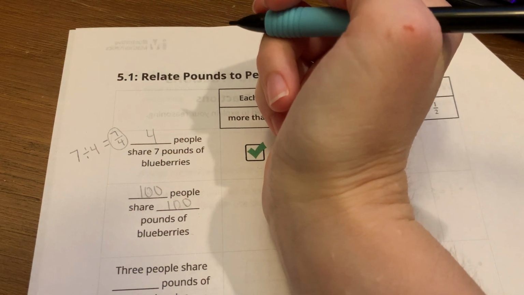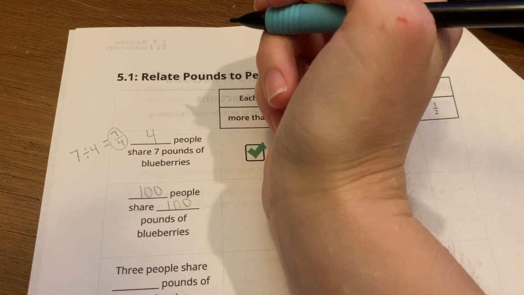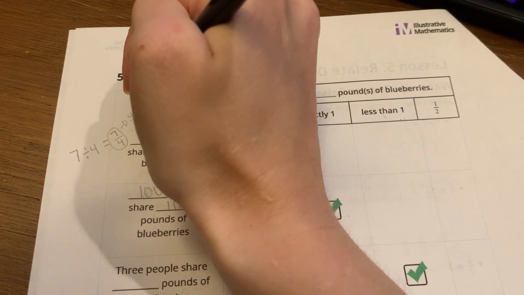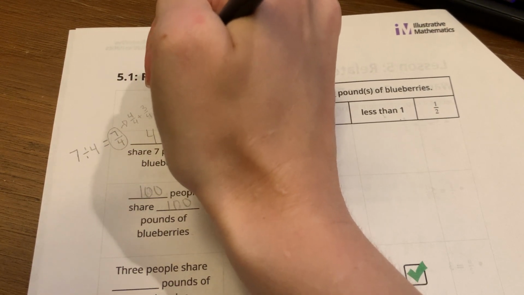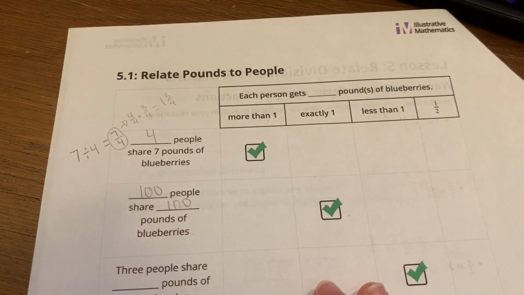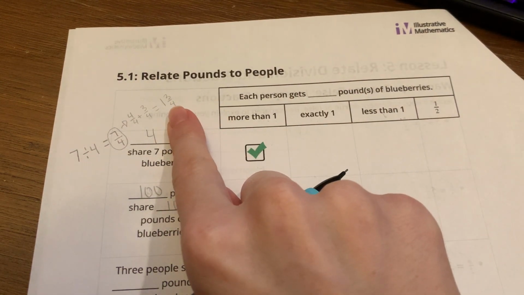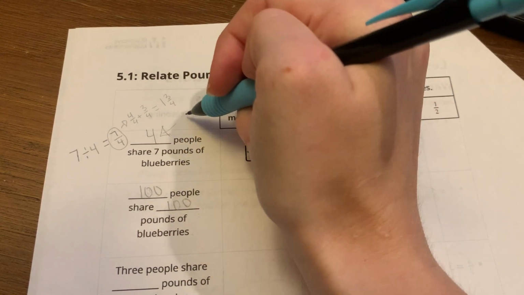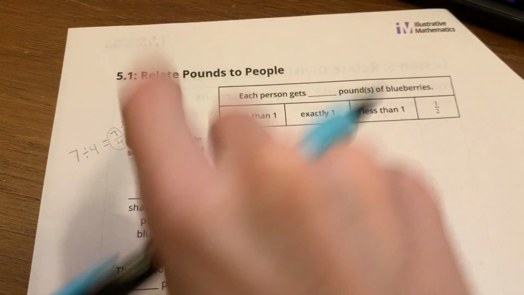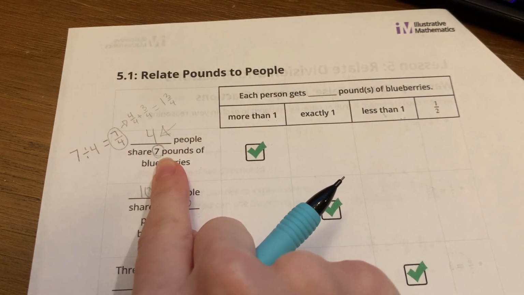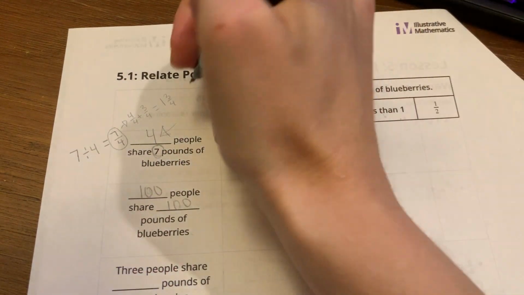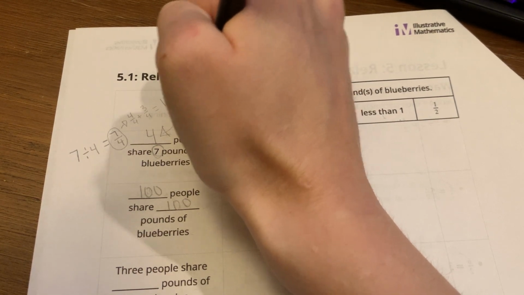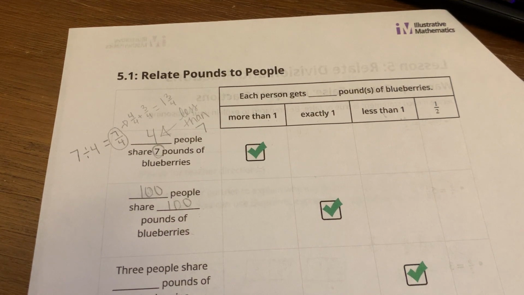Improper fractions are always greater than 1. I can also see that I have 4/4 plus 3/4 equals 1 3/4. So each person would get 1 3/4 pound. So as long as your number right here is less than 7, you're good, because that means everybody will get more than 1 pound of blueberries. So your number that you picked needs to be less than 7.